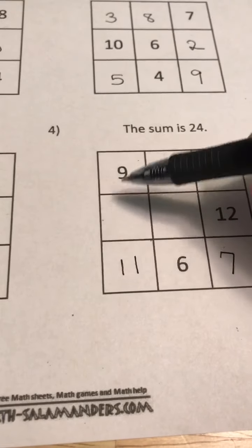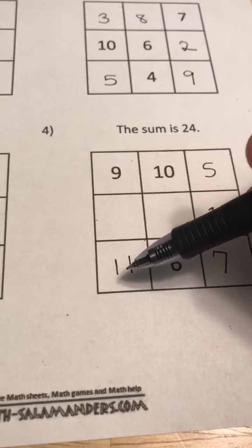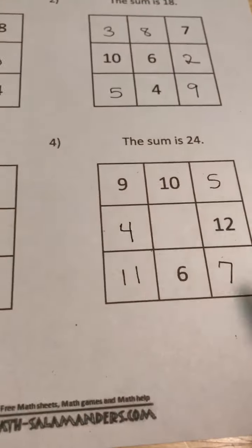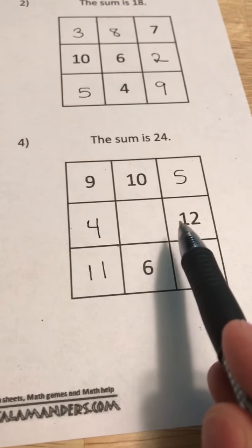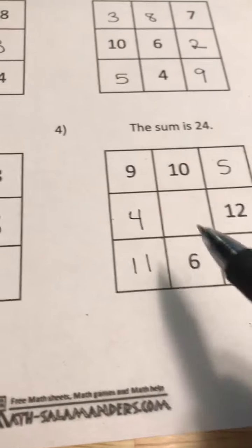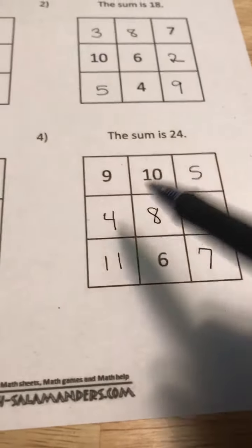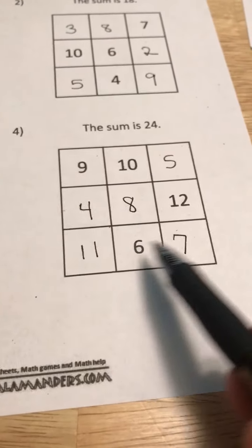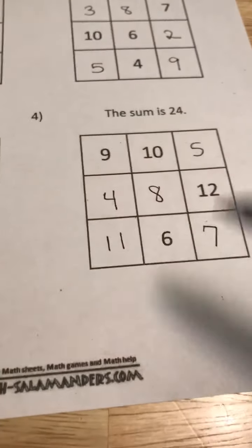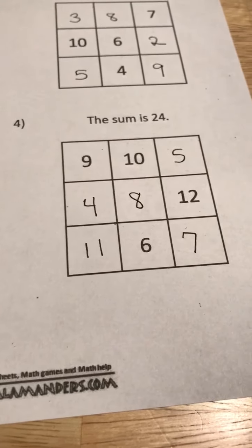Now looking at this column, I know that 9 plus 11 is going to give me 20. So I need 4 more to get to 24. Now the middle row, 4 plus 12 is going to give me 16. So 8 more is going to get me to 24. So every single row, every single column, and every single diagonal is going to add up to 24. And that's all that a magic square is.